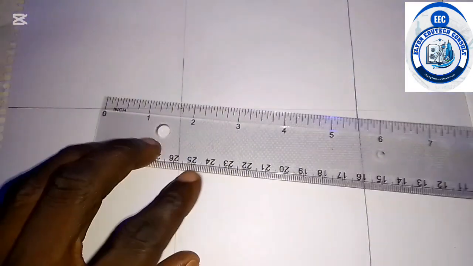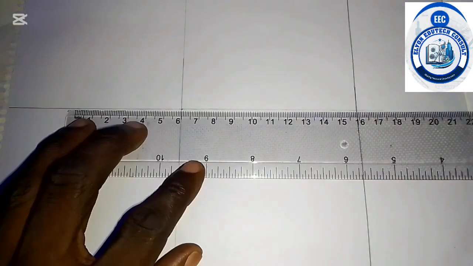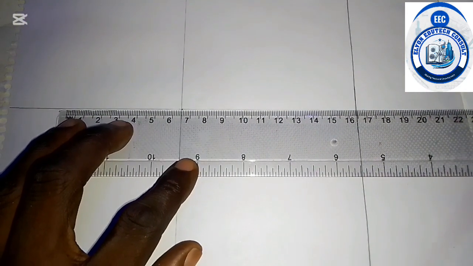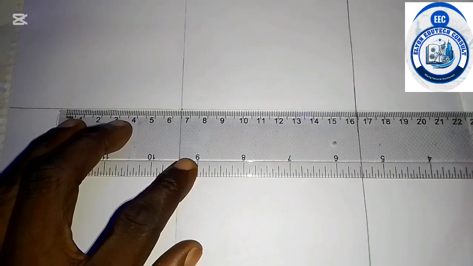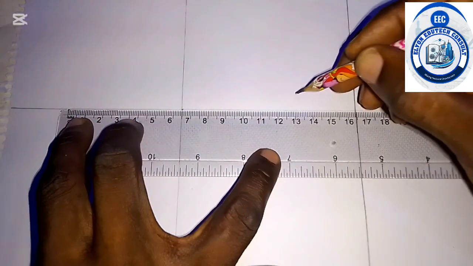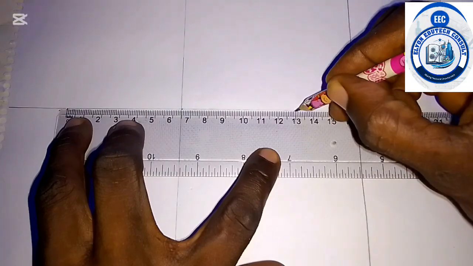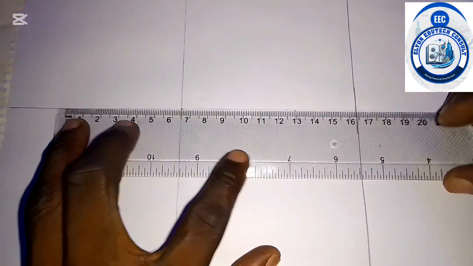So if you divide 130 into 2, that should be 65. Okay, that should be 65. So I will just take 65 to the left here, then 65 here. This is 130.